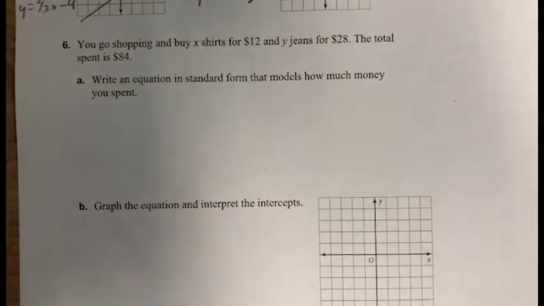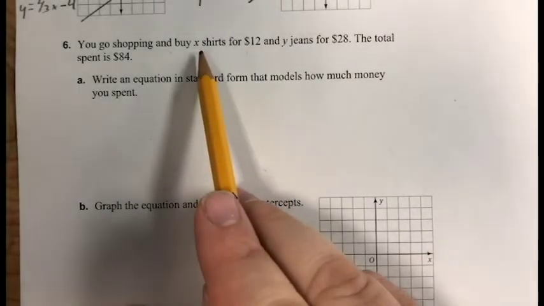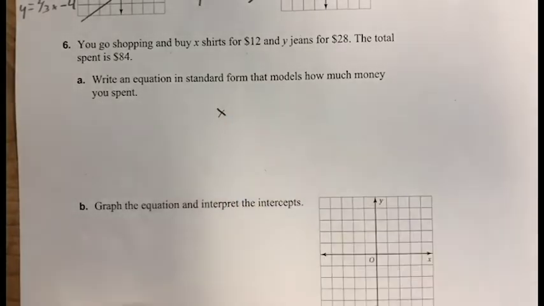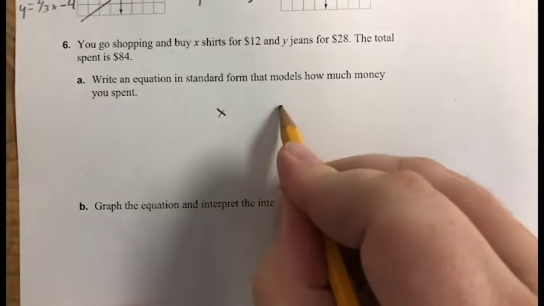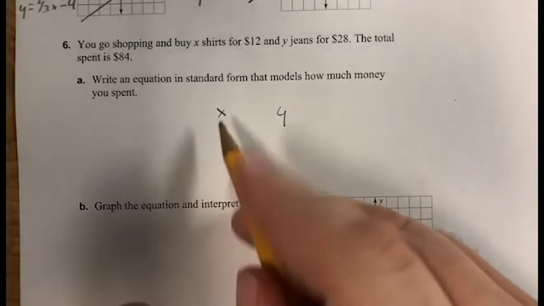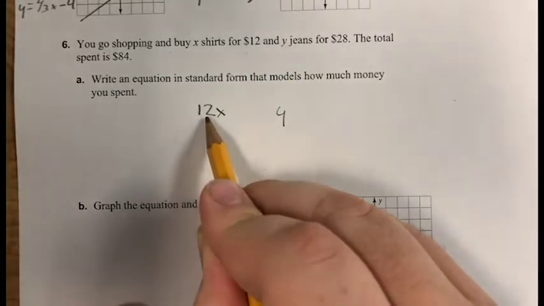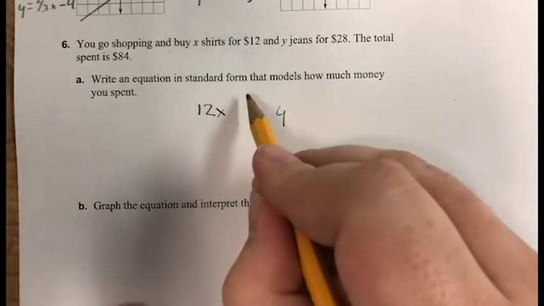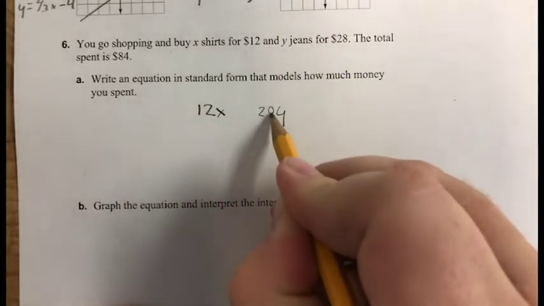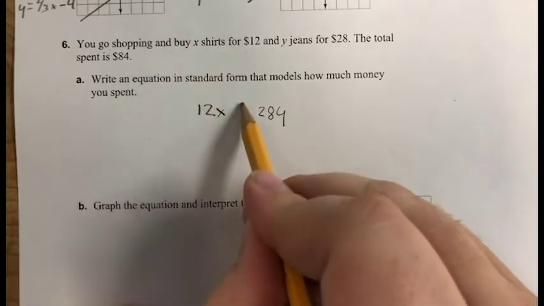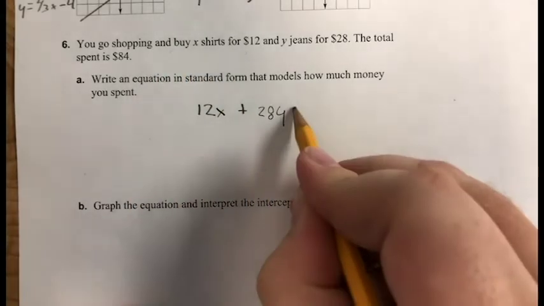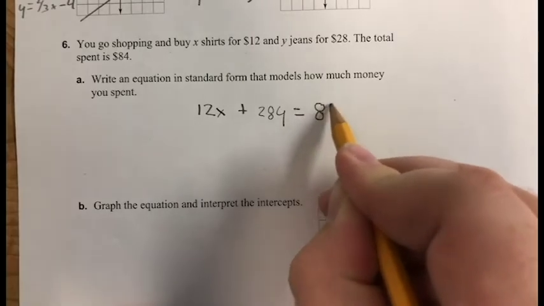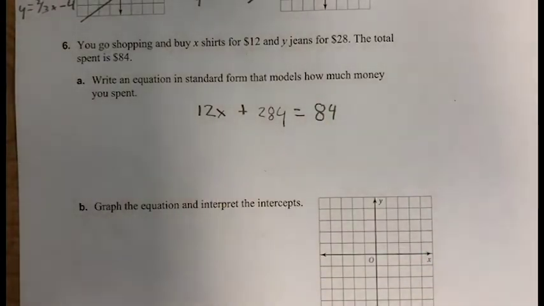Well, this sounds horrible at first, but think about it. You know you got an X amount of shirts. You also know you got a Y amount of jeans. How much do those shirts cost? Well, they cost $12 per shirt. And how much do the jeans cost? $28. And together, since you bought both of them, it's going to cost you a total of $84. So your equation is 12x plus 28y equals 84. Pretty easy. Now it says graph the equation and interpret the intercepts.